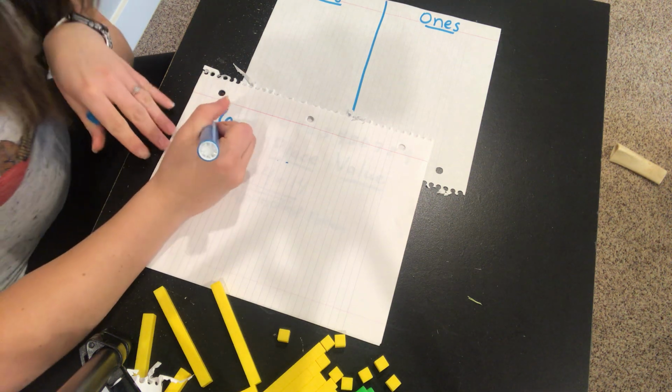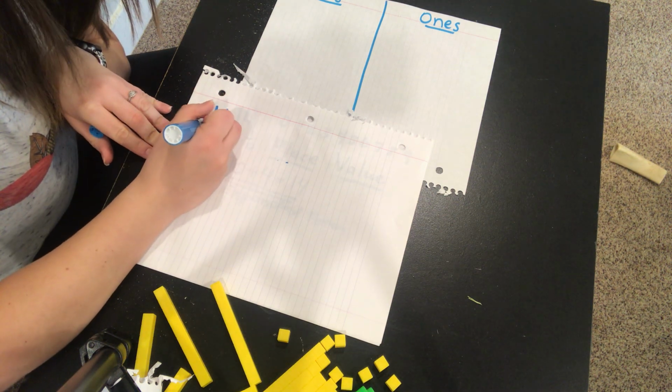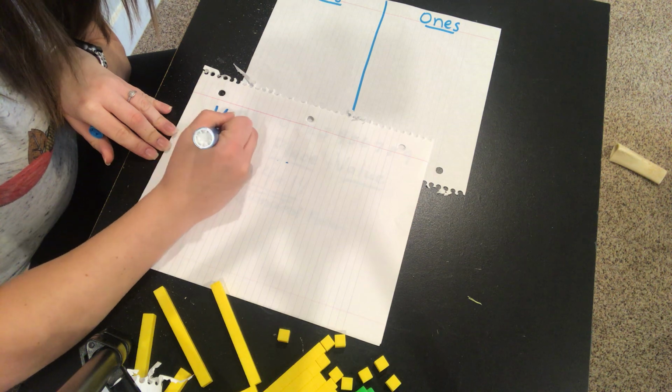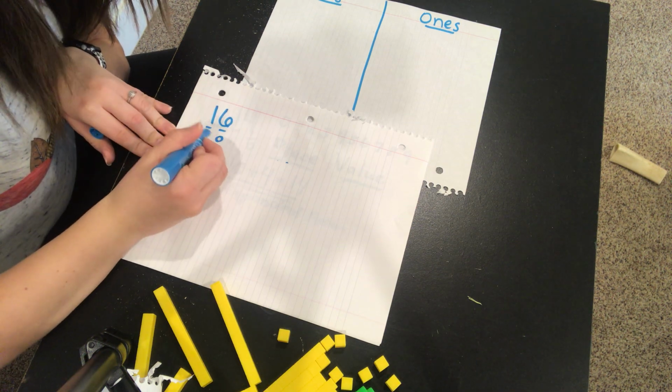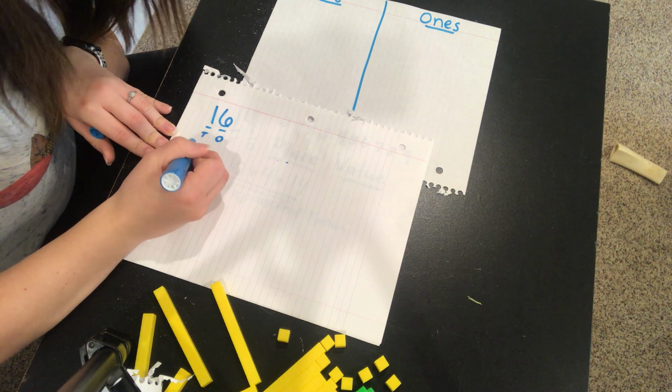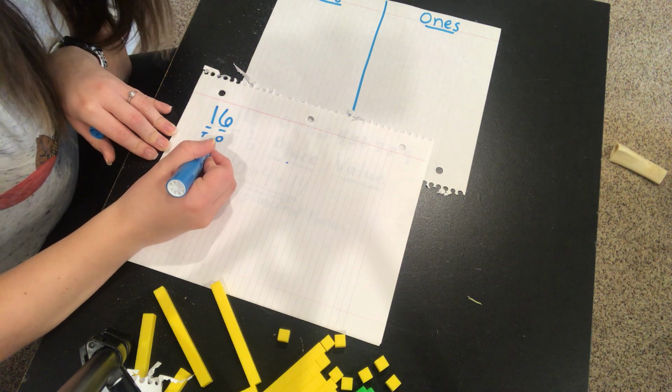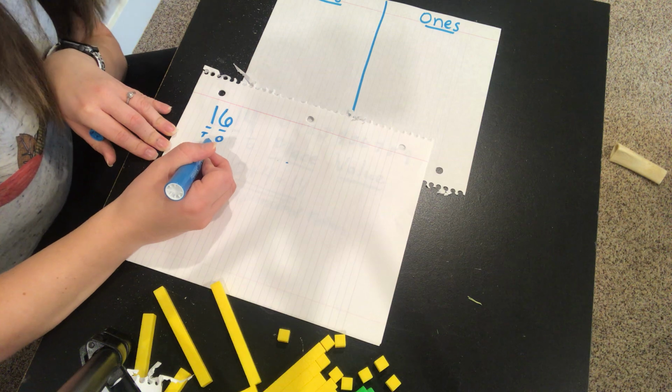Okay, so 16 has two places. It's got a tens place and a ones place. And remember, this T and O just stands for tens and ones. Ones starts with an O. That's why there's an O there.